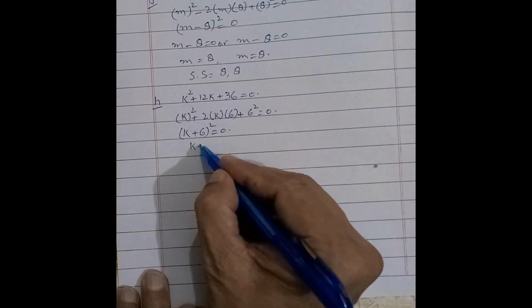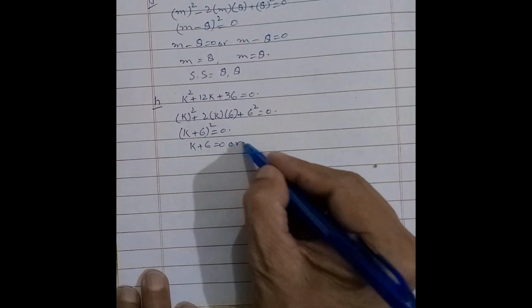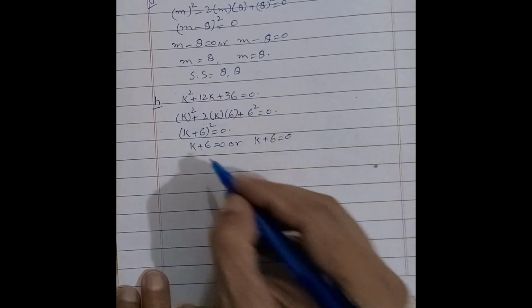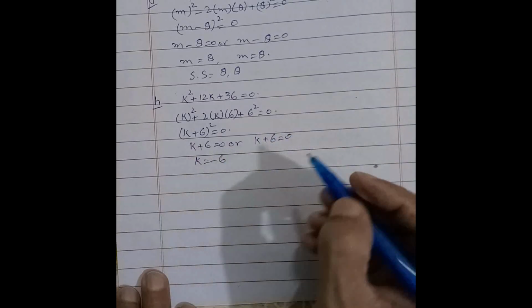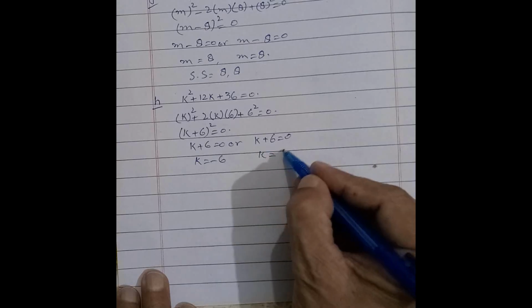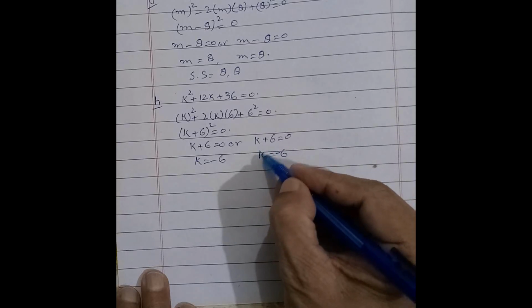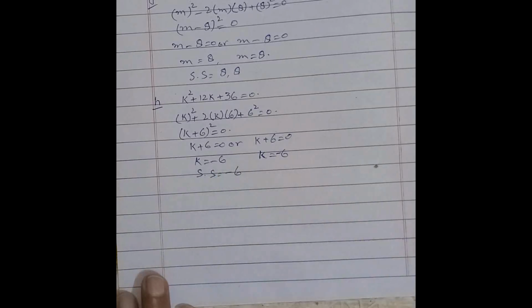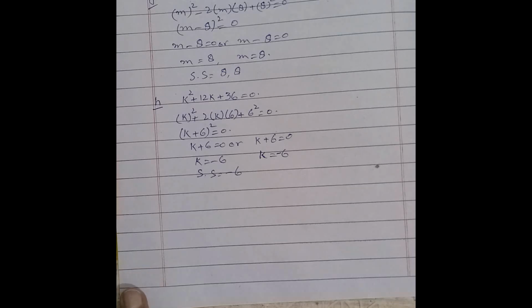And we write it k plus 6 is equal to 0 or k plus 6 is equal to 0. And the answer is k is equal to minus 6 or k is equal to minus 6. And we write the solution set is only minus 6. And we can also write it minus 6 comma minus 6. This is also a right answer.